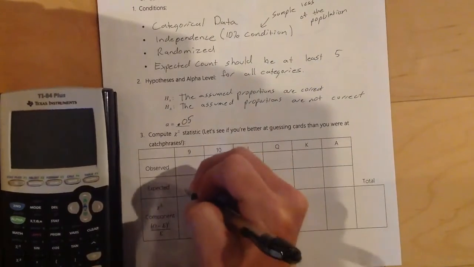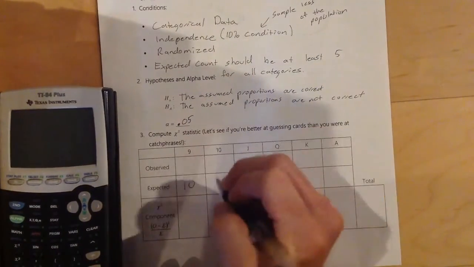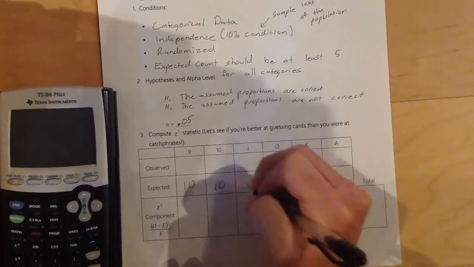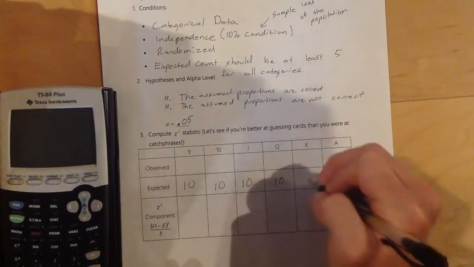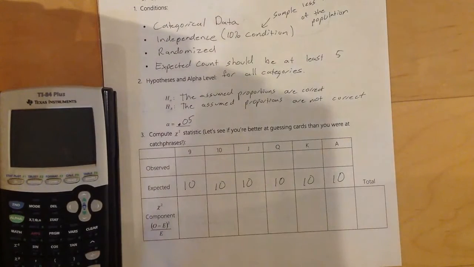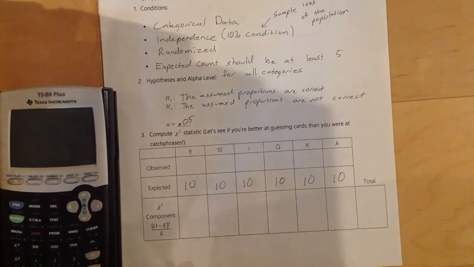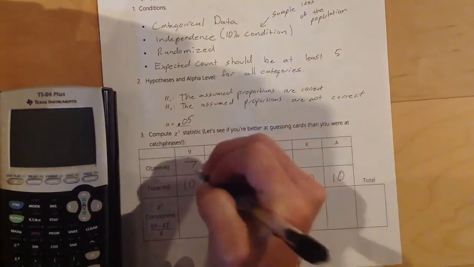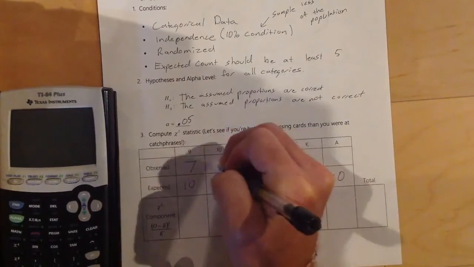We would have expected that over 60 times we would have gotten 10 9s, 10 10s, 10 jacks, 10 queens, 10 kings, 10 aces. All right, again, we know that it's not likely that we're going to get exactly that, but we're probably going to be sort of in that range. All right, so let's imagine that we actually did it, and we ended up with 7 9s.